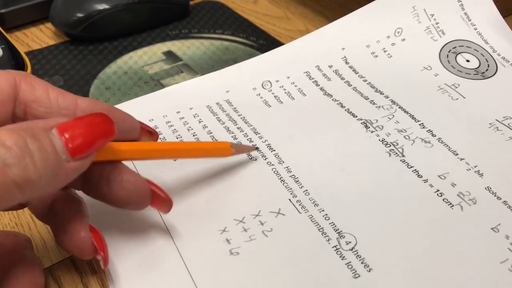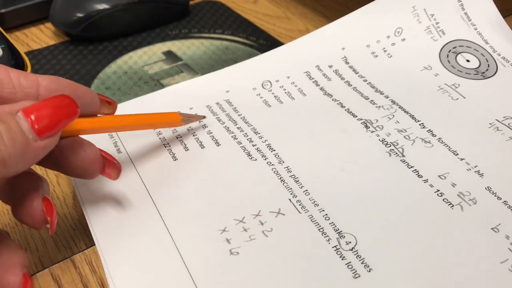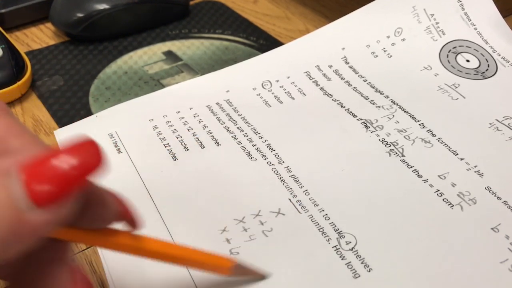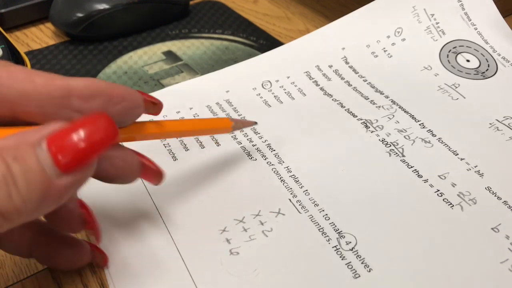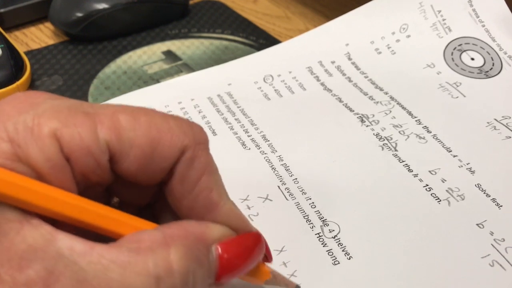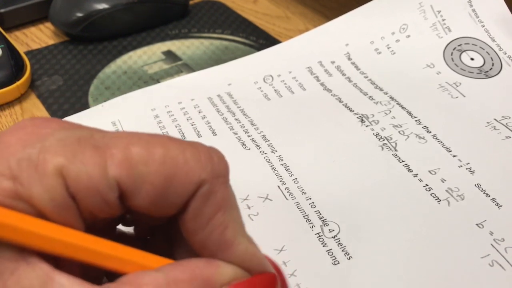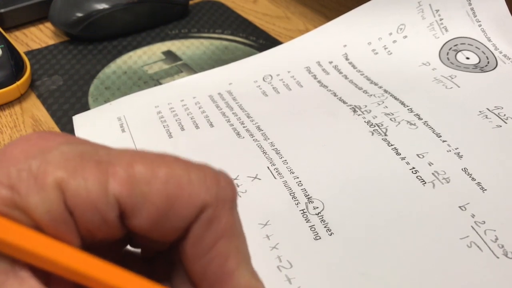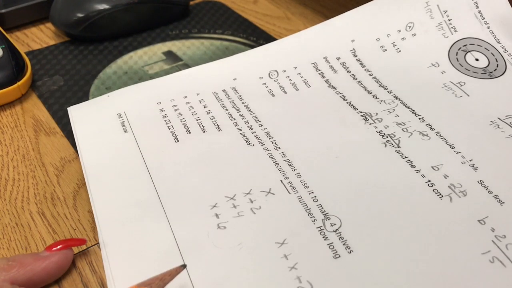How long should each shelf be? All of these boards together are going to equal 5 feet. So I have x plus x plus 2 plus x plus 4 plus x plus 6 equals 5.